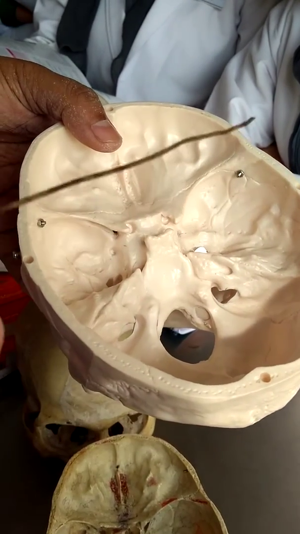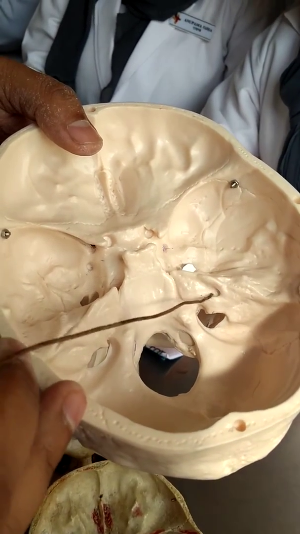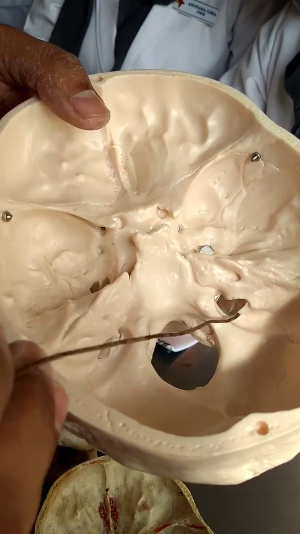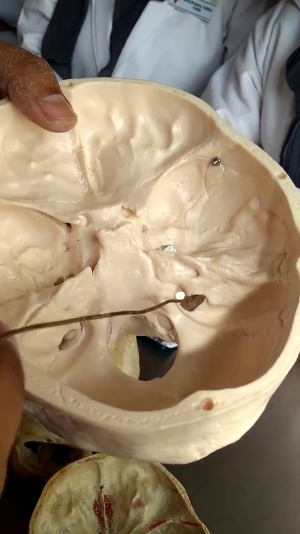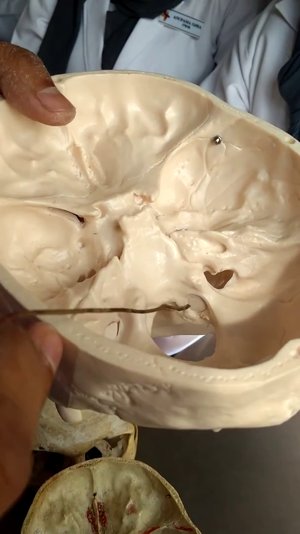The 9th, 10th and 11th: just below the internal acoustic meatus we have the jugular foramen. From this jugular foramen we have the 9th, 10th and 11th cranial nerves. And now below we have the hypoglossal canal, for the 12th cranial nerve.